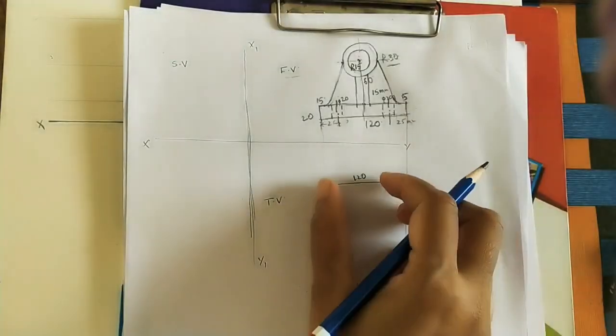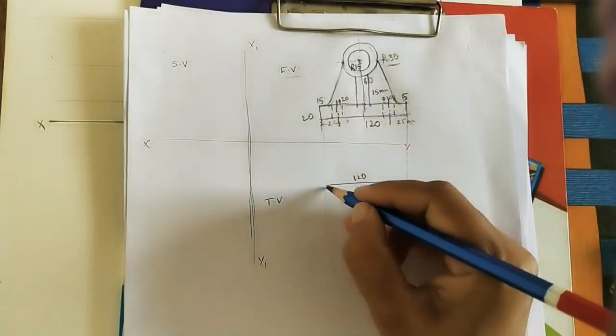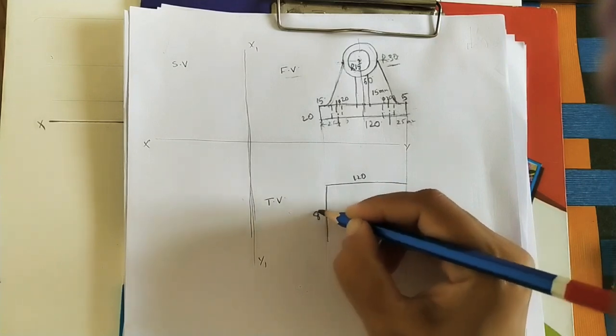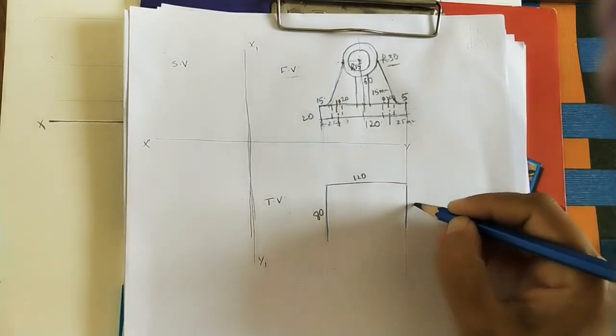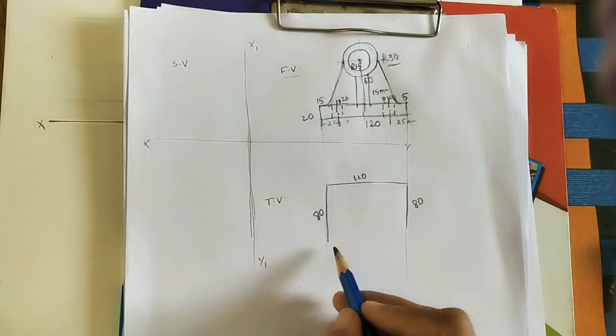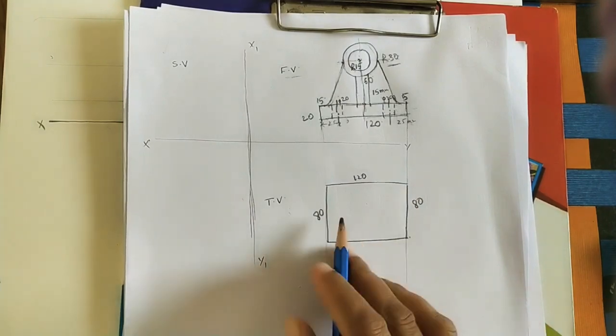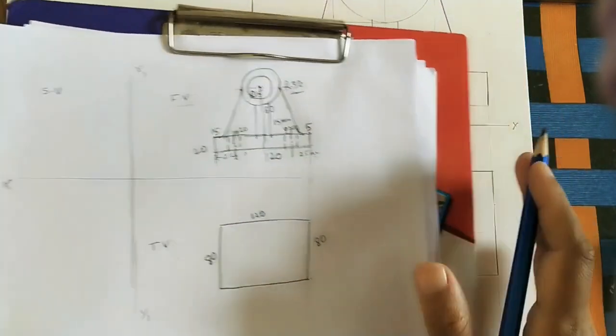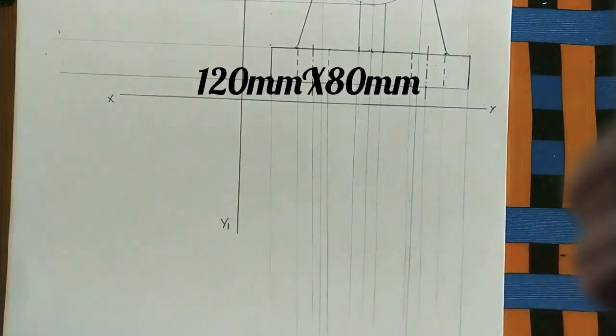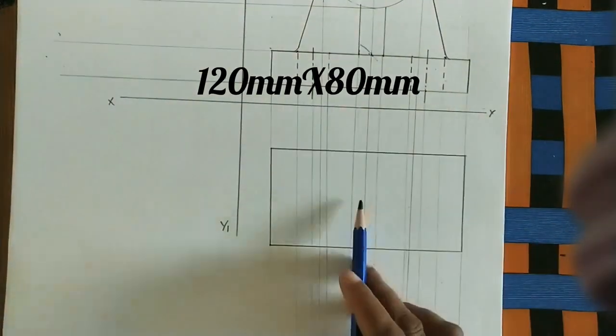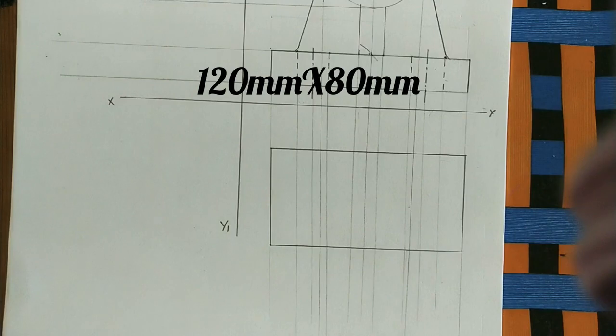So 120 mm we took here. Let us take 80 mm this side. Initially make one rectangle like this. Roughly I did here. Let us do it by using the drawing instruments. So in the top view we can see this box or rectangle.